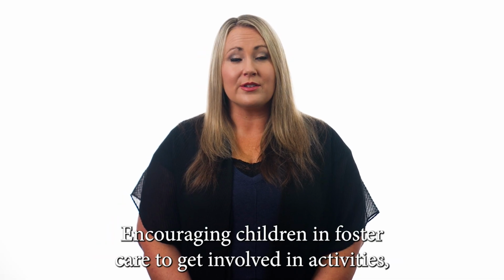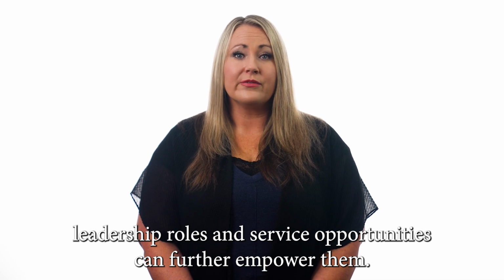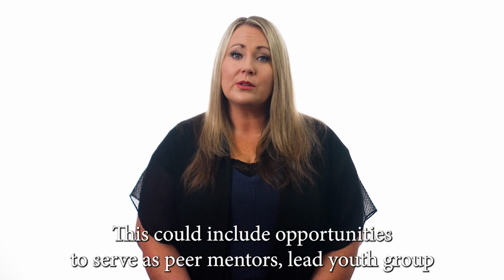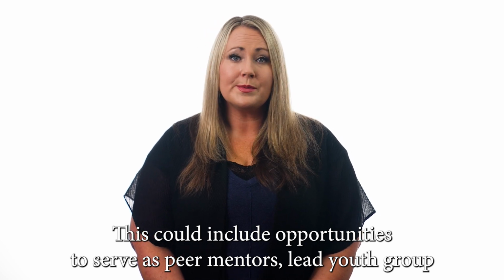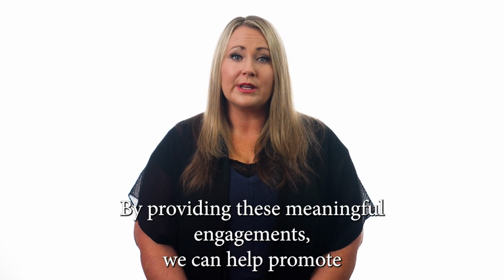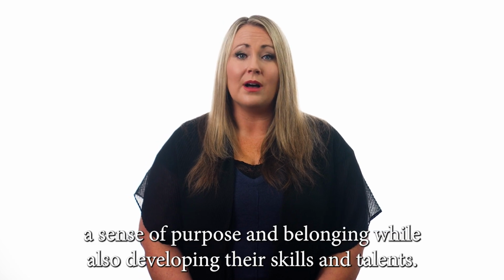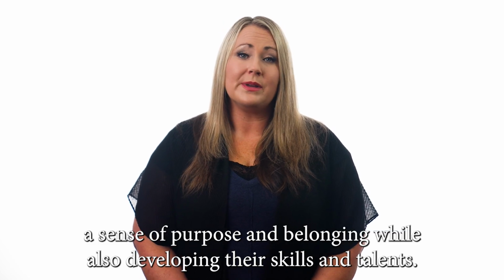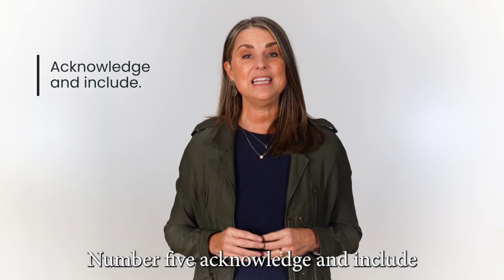Encouraging children in foster care to get involved in activities, leadership roles, and service opportunities can further empower them. This could include opportunities to serve as peer mentors, lead youth group discussions, or participate in community service projects. By providing these meaningful engagements, we can help promote a sense of purpose and belonging, while also developing their skills and talents.